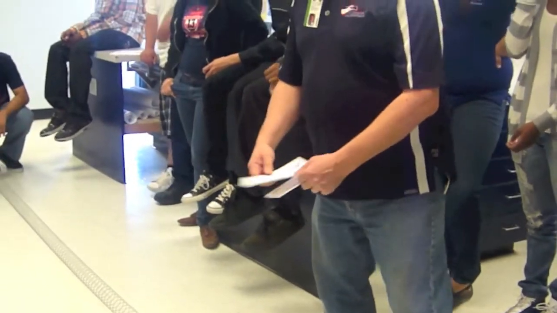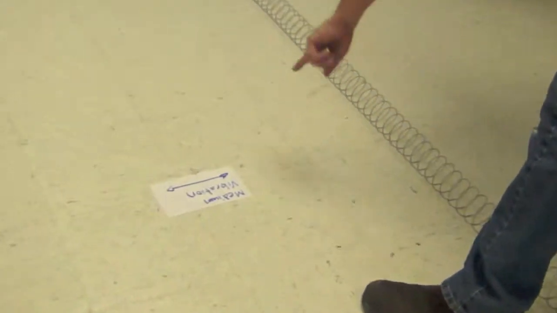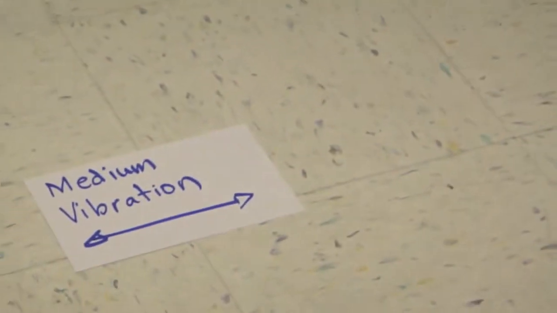I want you to focus on 2 things right now. I want you to focus on how the spring moves, and I want you to focus on how the wave propagates. So we've got the movement of the spring and the propagation of the wave. So go ahead and do that.